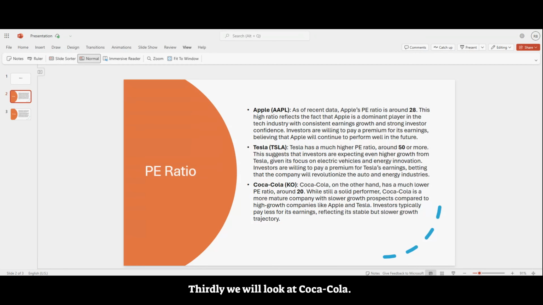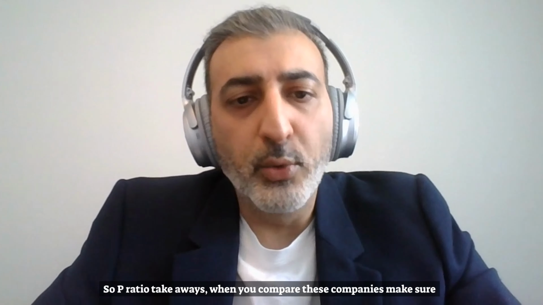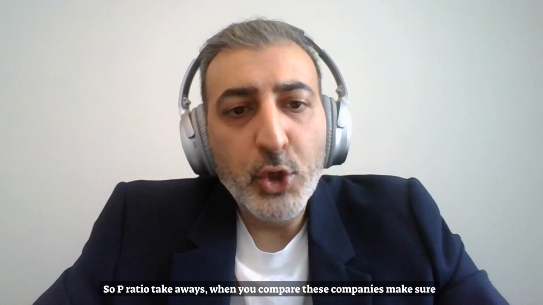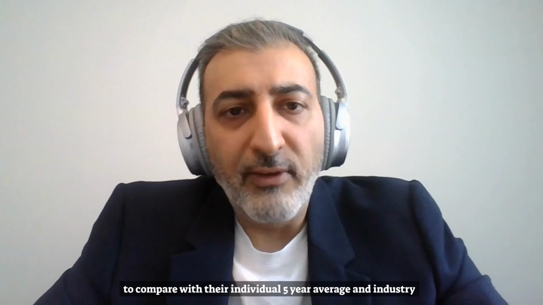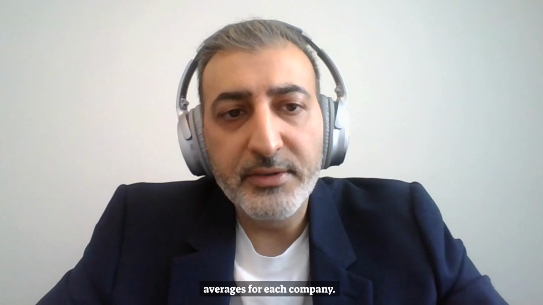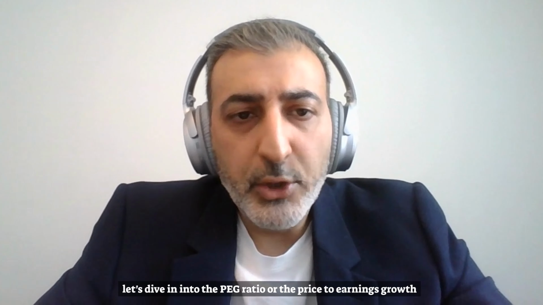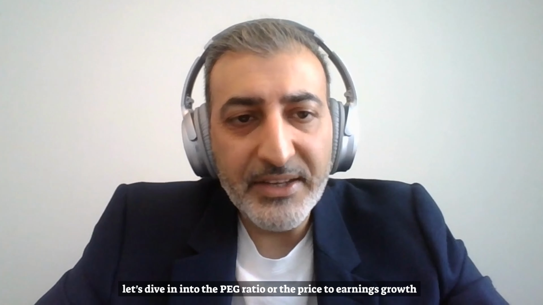Thirdly, we look at Coca-Cola. Coke, on the other hand, has a much lower PE ratio of around 20. While still a solid performer, Coca-Cola is a more mature company with slower growth prospects compared to tech growth companies like Apple and Tesla. Investors typically pay less for its earnings, reflecting its stable but slower growth. So, PE ratio takeaways. When you compare these companies, make sure to compare with their individual 5-year average and industry averages for each company.